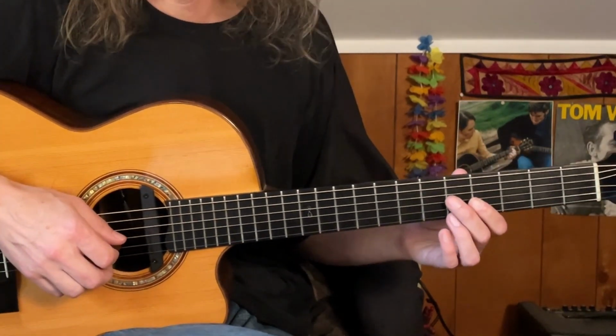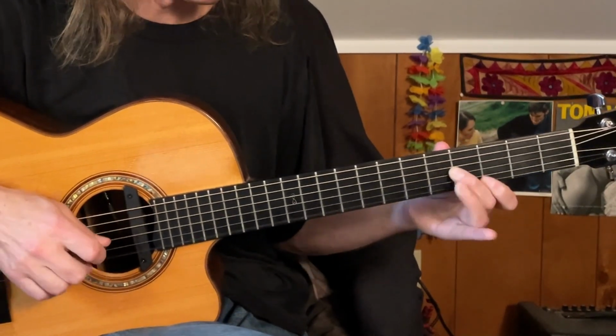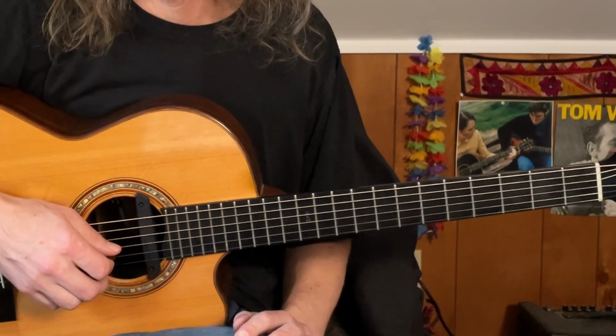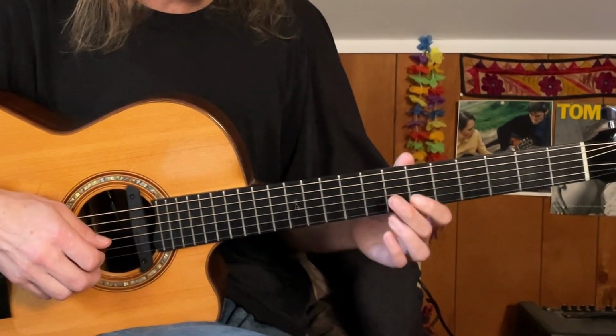And if we put it in that kind of swing rhythm, we've got a classic blues turnaround. So one that you could play in whatever key you wanted.